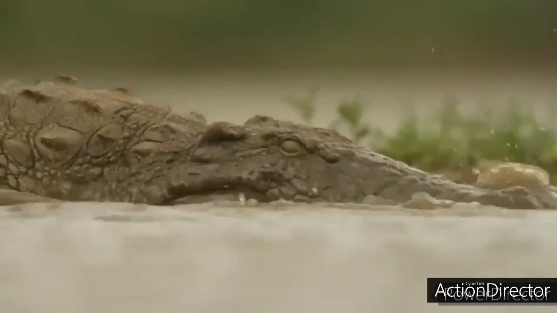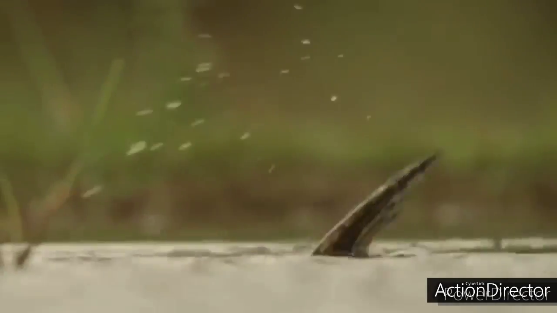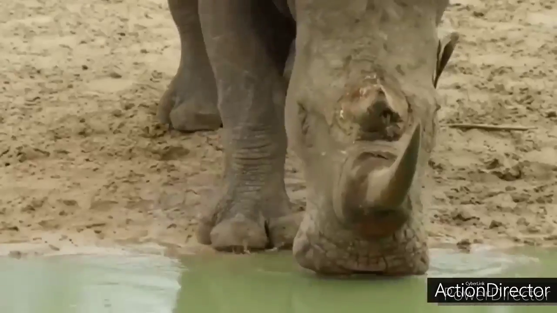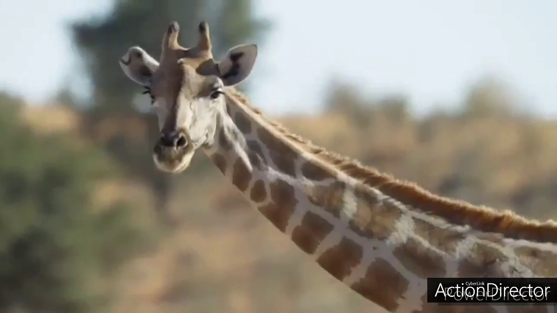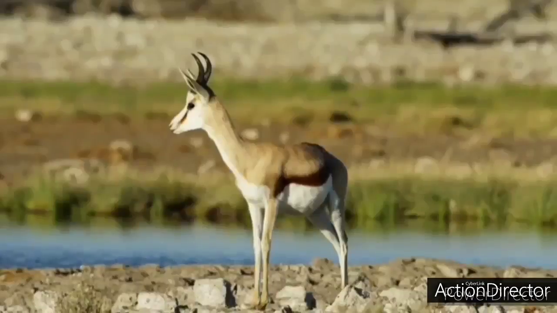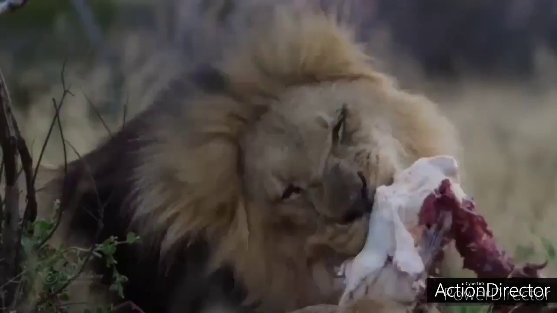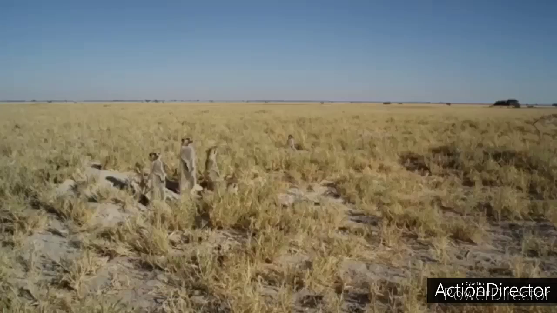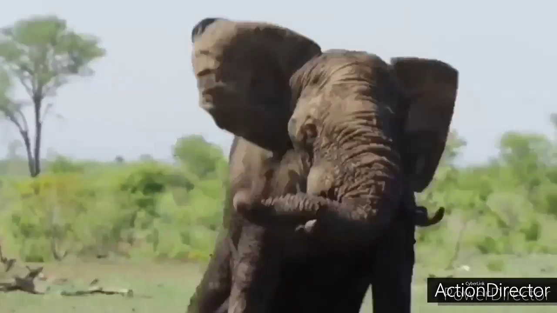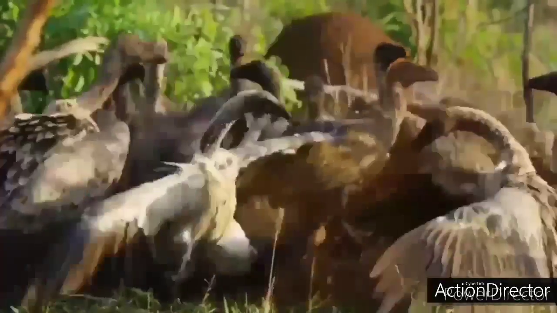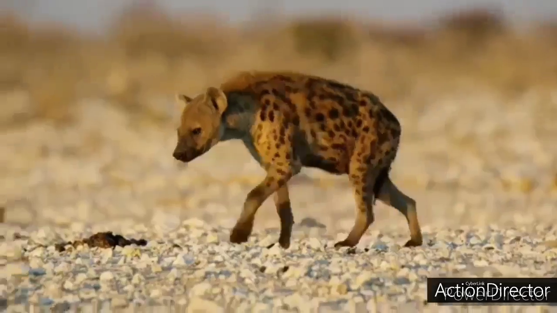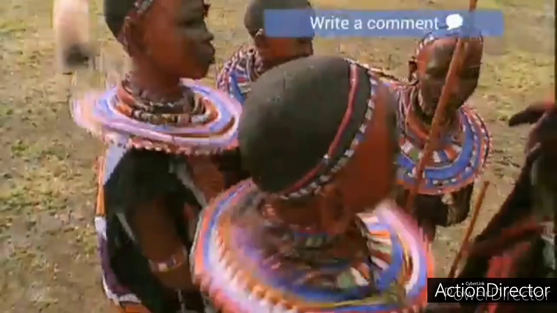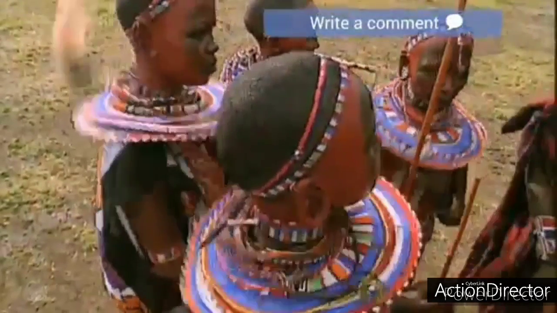Africa is also home to 4 of the fastest land animals on the earth: the cheetah, blue wildebeest, lion, and the gazelle. Besides this, Africa is a rich source of wildlife.